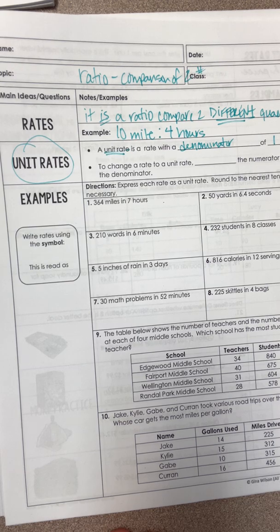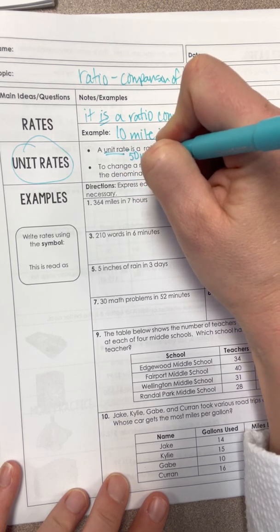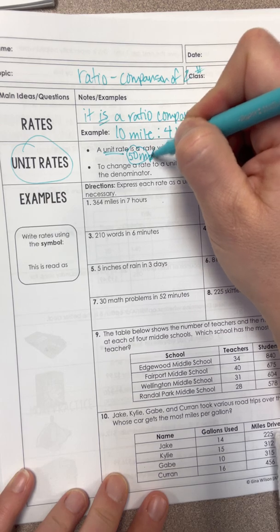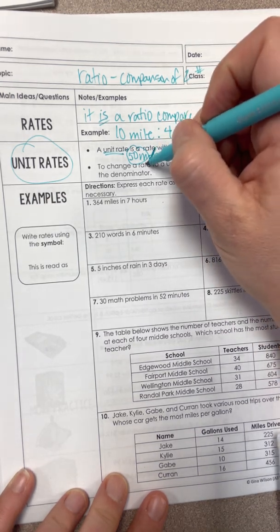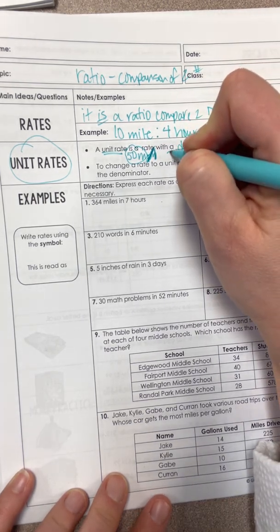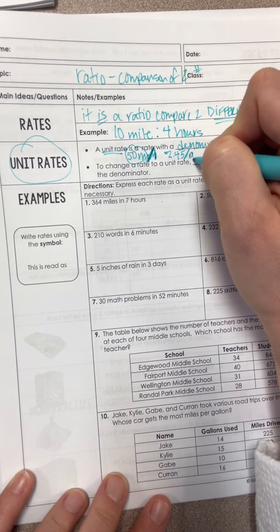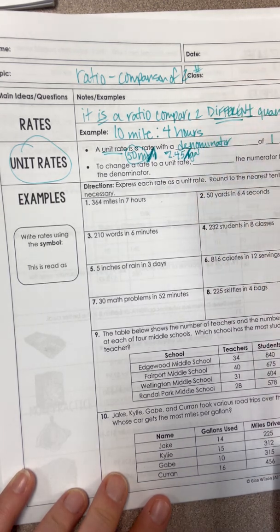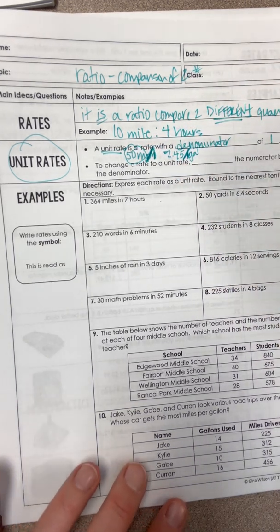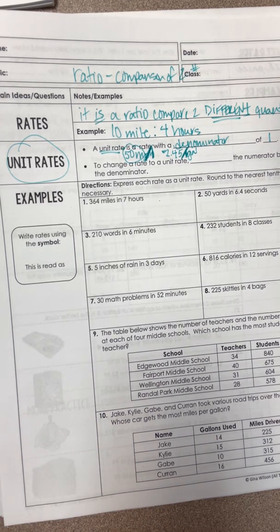And for an example of a unit rate, you would have miles per hour. It's 50 miles per hour. Could be a speed limit, because 50 miles per means per 1, so per hour is 1. The denominator is 1. You have gas right now at $2.45 per gallon, meaning per 1 gallon. The denominator is 1. So these are all unit rates. Grapes, $3.99 per pound. The denominator is 1 when it has the word per.